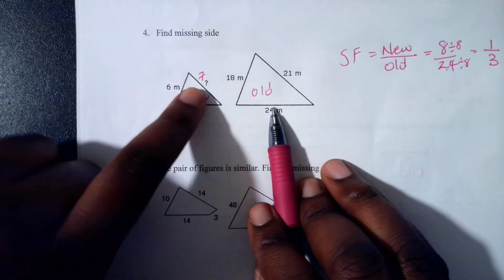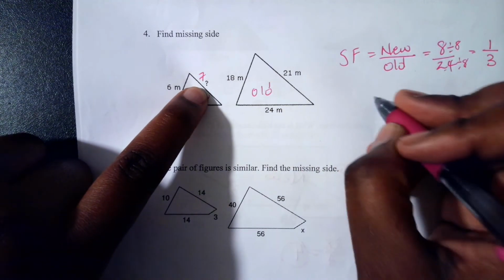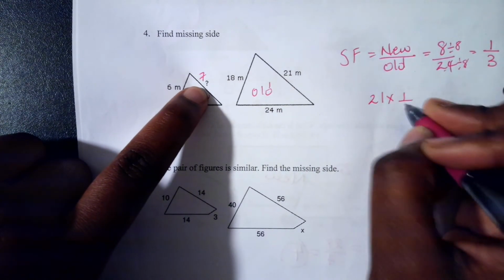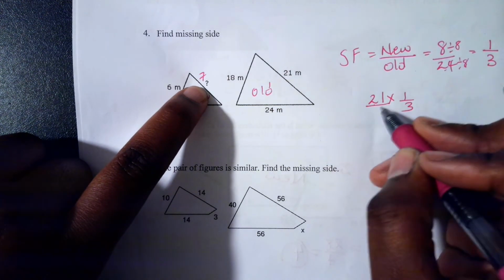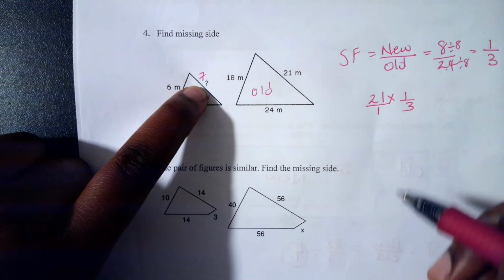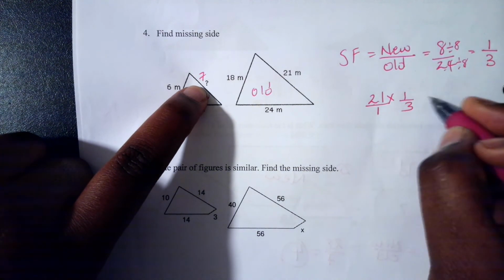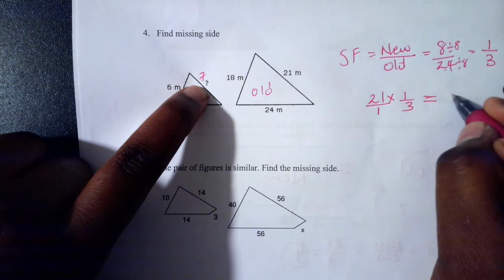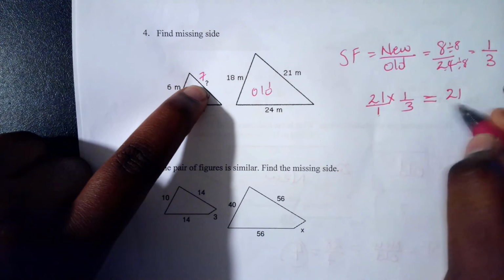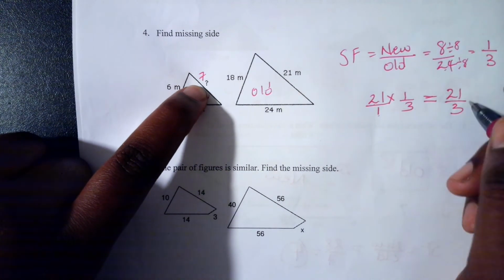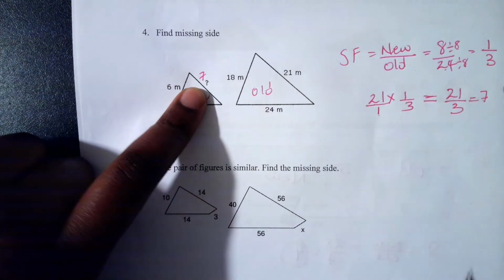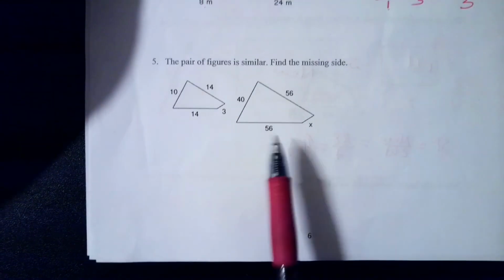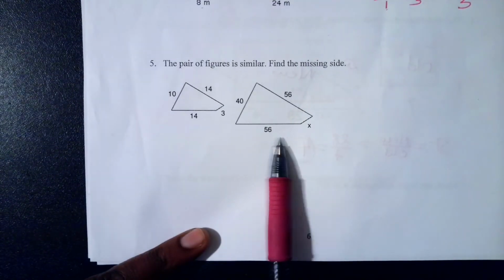All you need to do to find this missing side is multiply 21 by the scale factor. Remember to change any whole number to a fraction. Put 1 over it. 21 times 1 gives me 21. 1 times 3 gives me 3. 21 divided by 3 is equal to 7. The missing side is 7. You can pause the video and try this other one on your own.